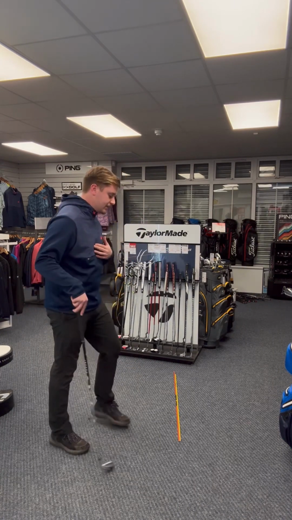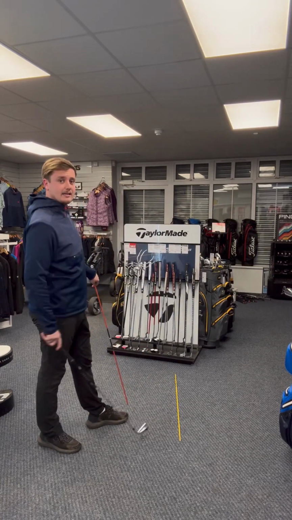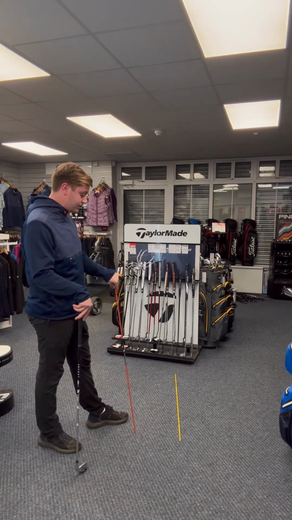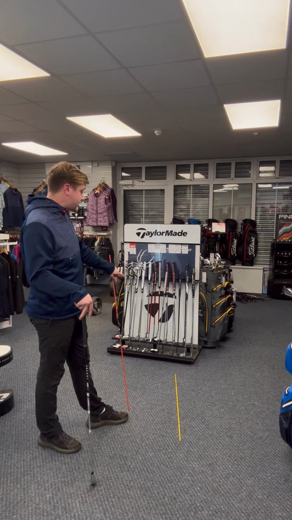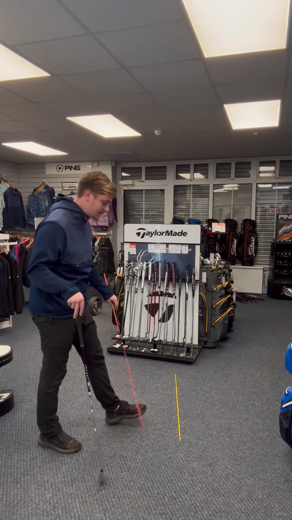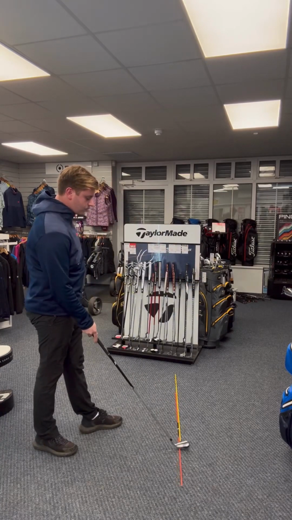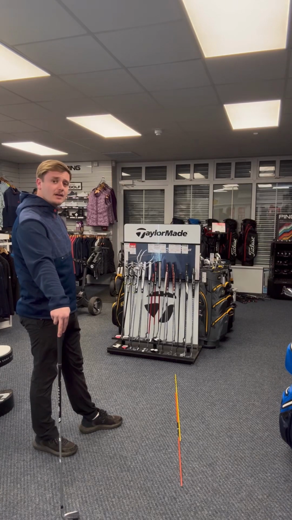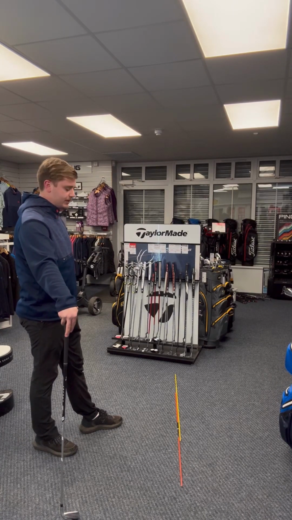What I mean by that, again, using our yellow cane here and using our red cane as a swing path: if our club face is pointing at the target at the point of impact and our swing path is in to in, or traveling towards the target at the point of impact, then we're going to see a perfectly straight shot right down the middle.